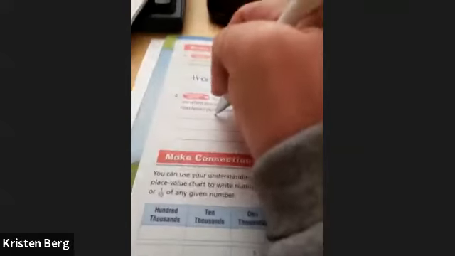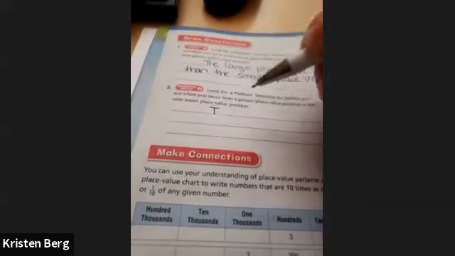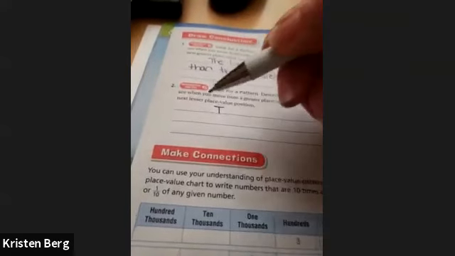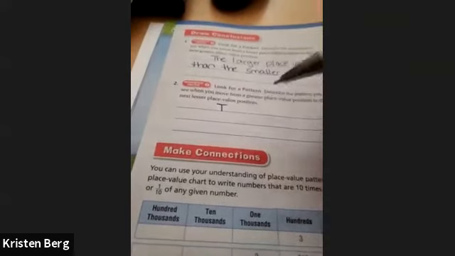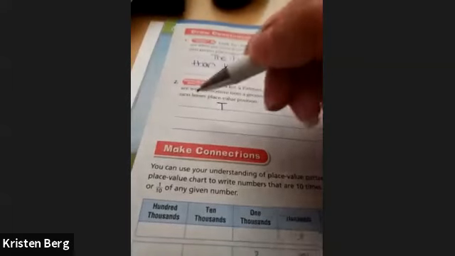You would have to say the smaller place, because it says describe the pattern that you see when you move from a greater place to the next smaller place, or next lesser. I don't like how they worded that.